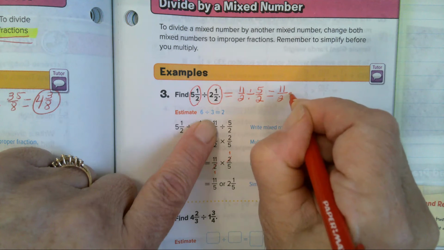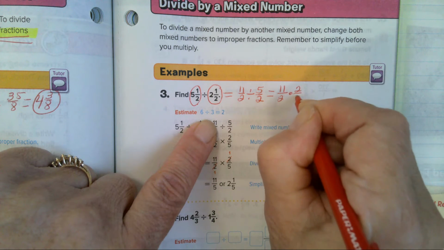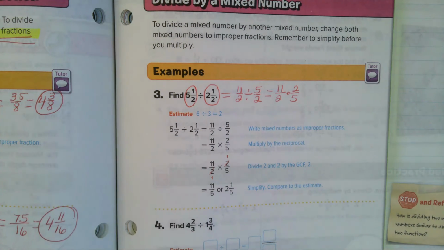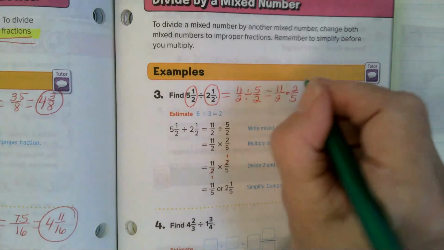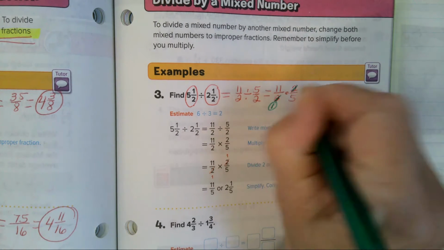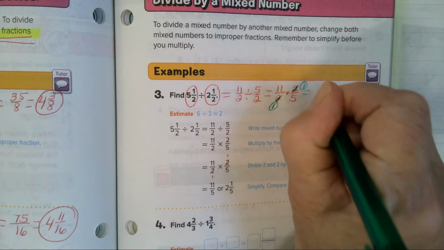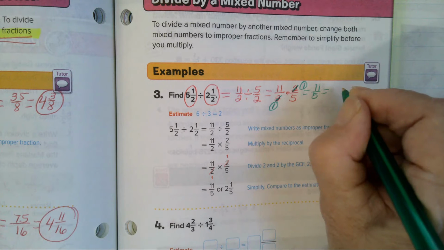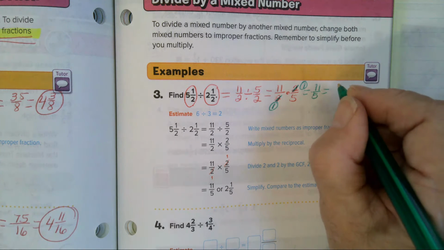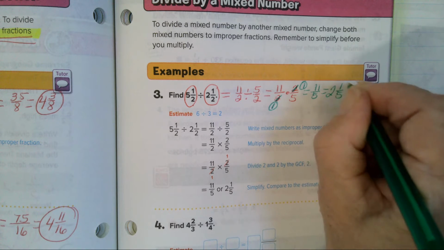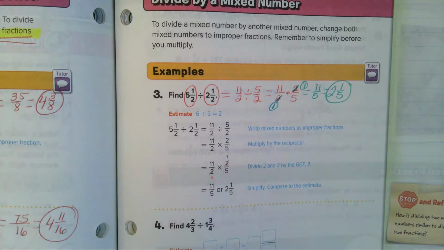11/2 times 2/5. I am going to simplify. Kids, I know sometimes you don't like simplifying, but if you see the same number on top and on bottom, always change those to ones. That's so easy. You get 11 over 5, and that equals what as a mixed number? 2. How many's left over? 1. 2 and 1/5. Any questions?